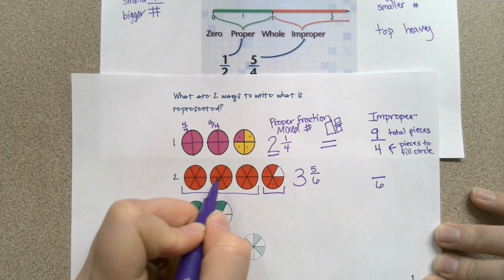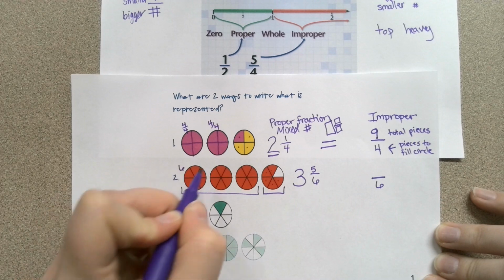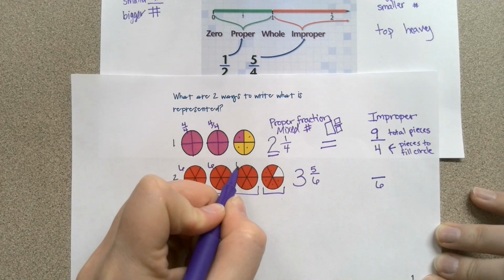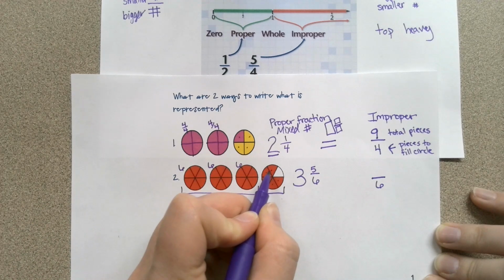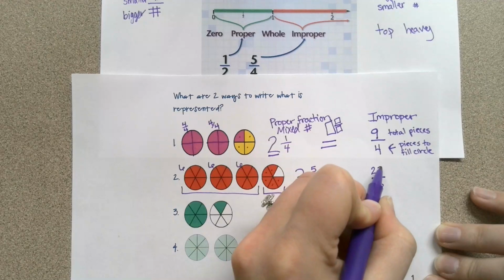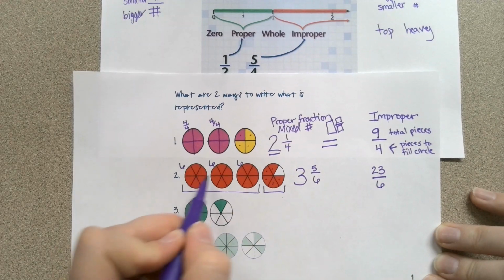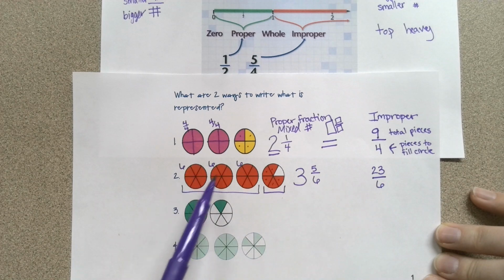That's why we have more than one circle. So in this case, we would have 6 here, 6 here, and 6 here. That gives us 18, plus 19, 20, 21, 22, 23. So we know that we have 23 total pieces, and it's top heavy because we have more than just one circle.